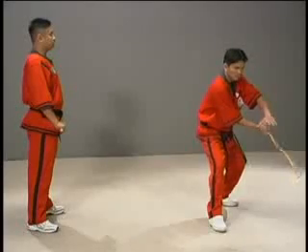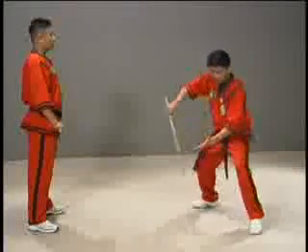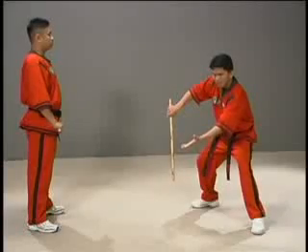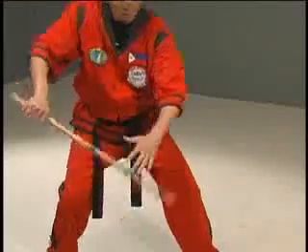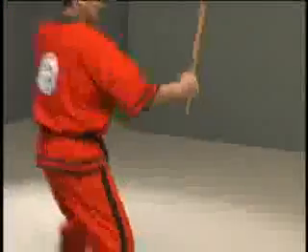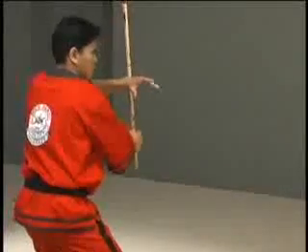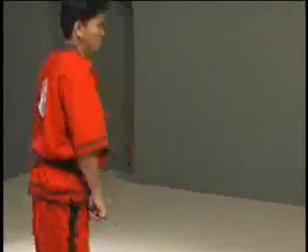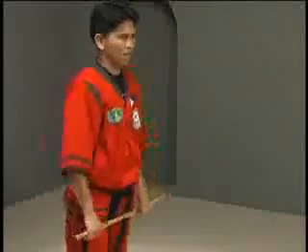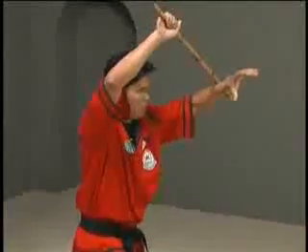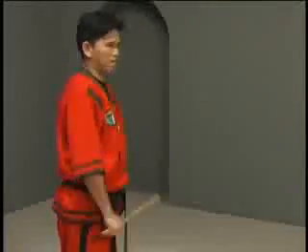Let's move now to look at number 8. Let's look at that one more time. From here we'll move to number 9. And number 10, the 11th block, and the 12th.